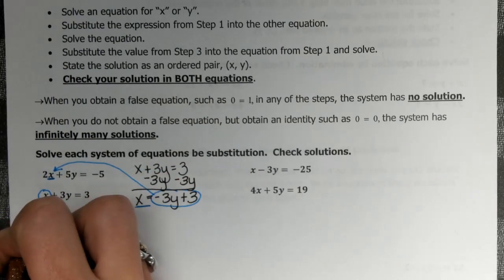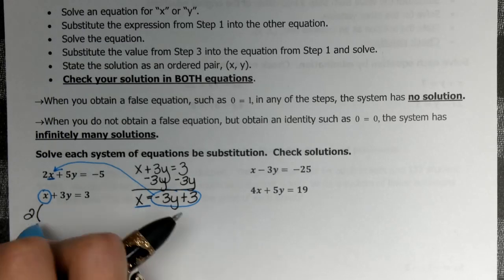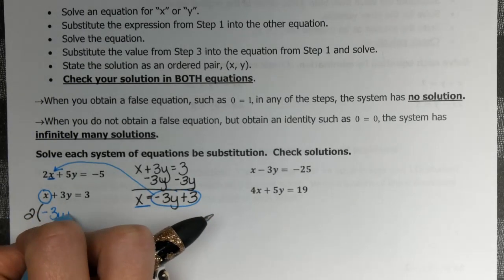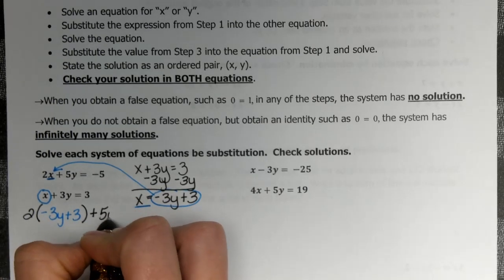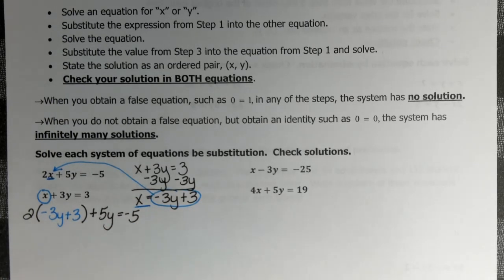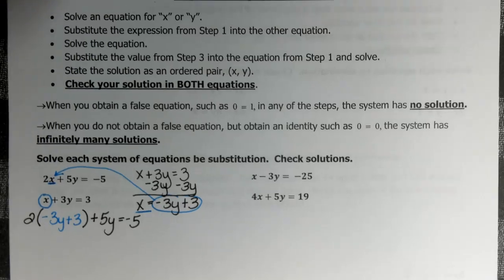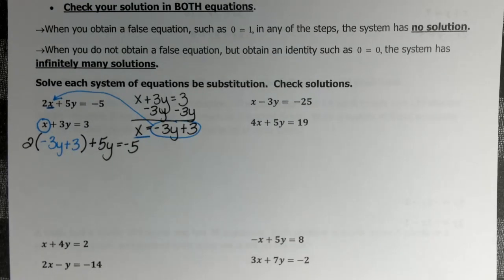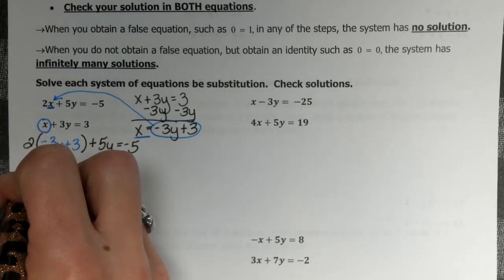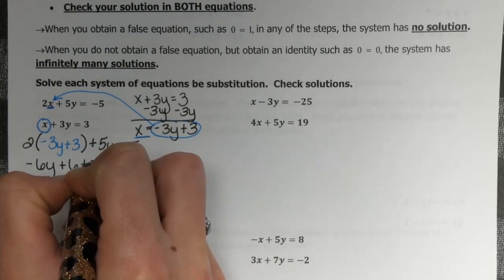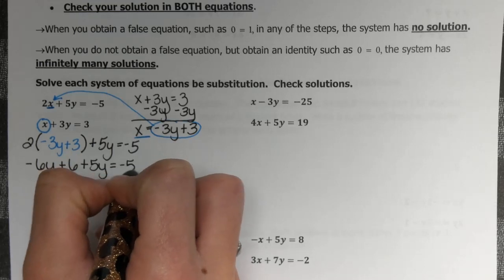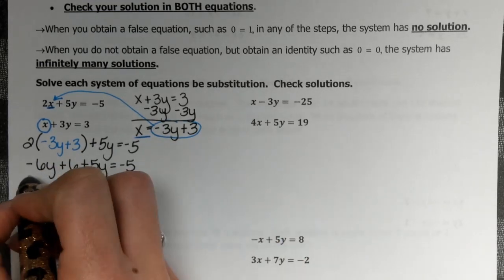So I'm going to have 2 times (-3y plus 3), and then copy down the plus 5y equals -5. Okay, so that's your substitution step. From here down is just basic Algebra 1. I'm going to distribute the 2, so that's -6y. 2 times 3 is 6. Plus 5y equals -5. I'm going to combine like terms.